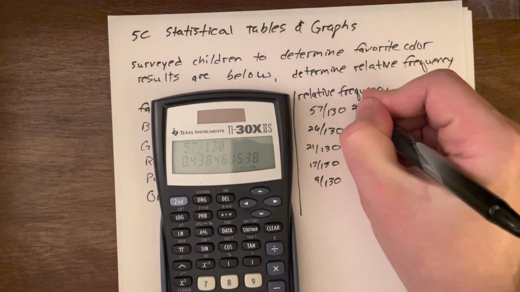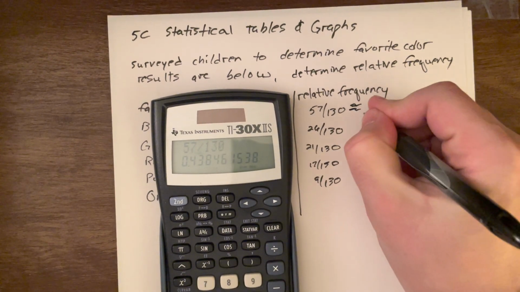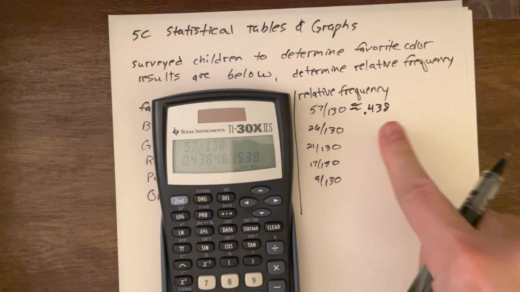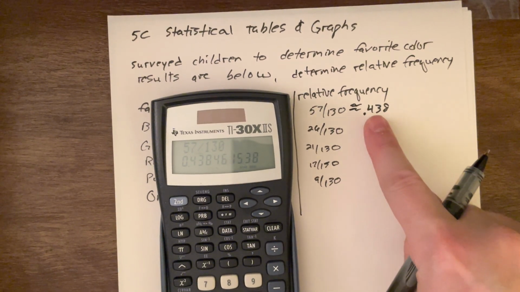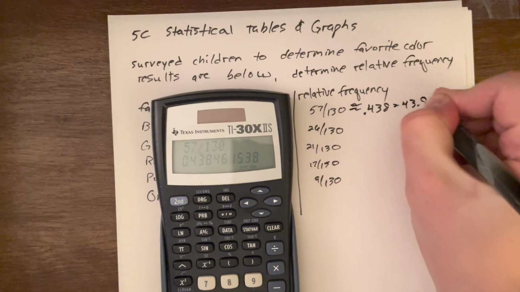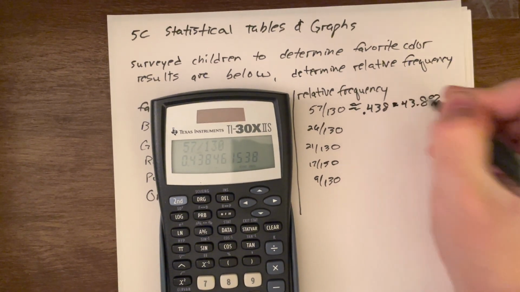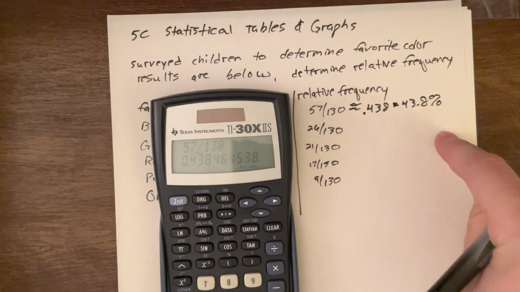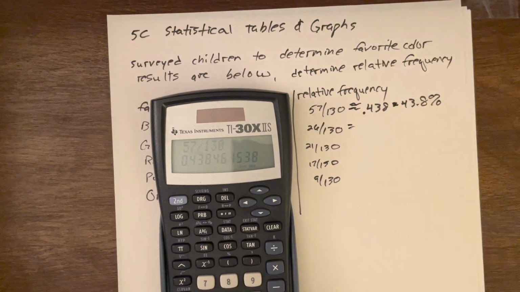So this would be approximately 0.438. And that's 43.8%, for those who are, again, just trying to make sure you're good with the conversion back and forth. So let me keep going.